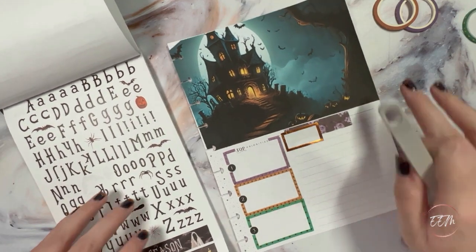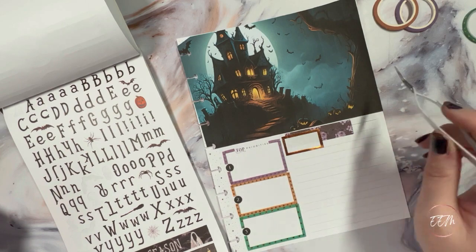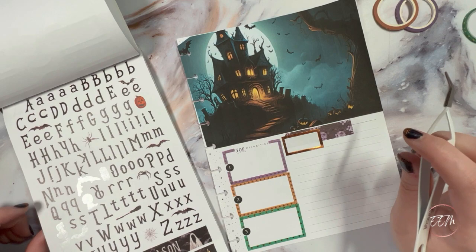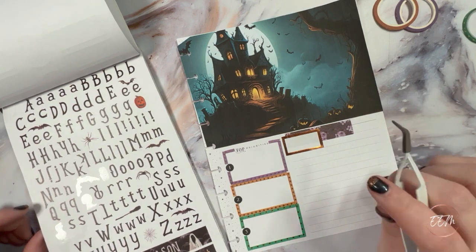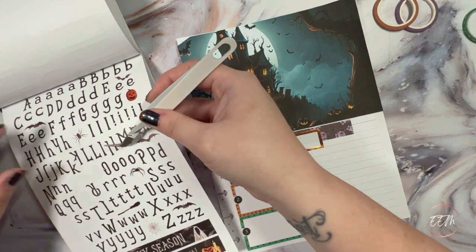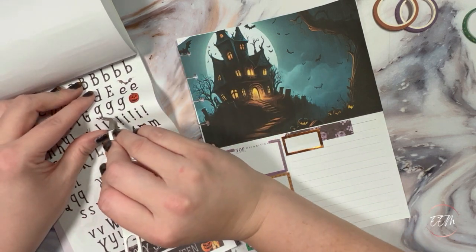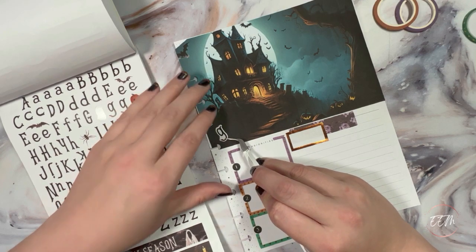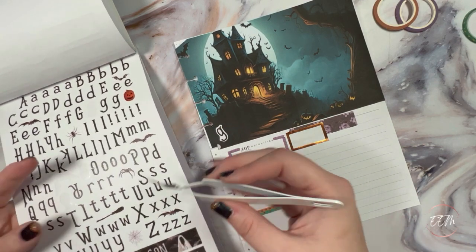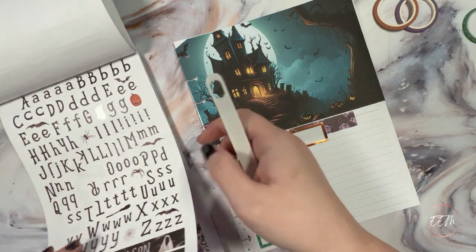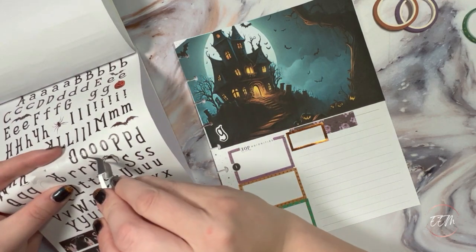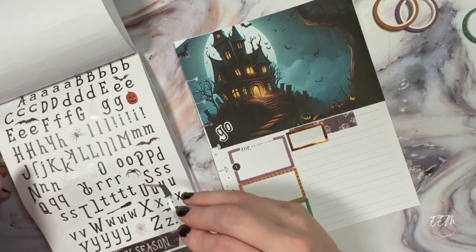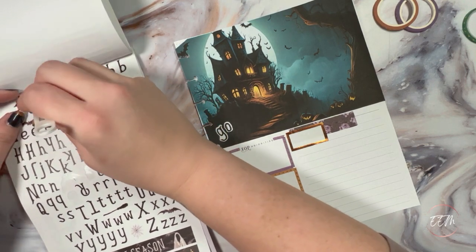Okay, and now we're going to pop over here to the Halloween alphabet from the sticker book, and in this section up in here, I want to spell out monthly goals, or just goals. So looking at this, I think I want to just do goals. All right, so we're going to go with the lowercase letters because I just like them. And I'm just going to put the G here. And we're going to go with the lowercase o, like that. And then the lowercase a.